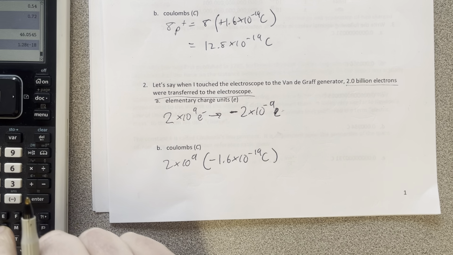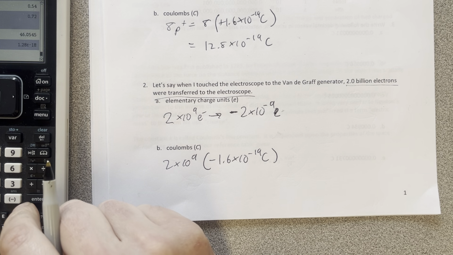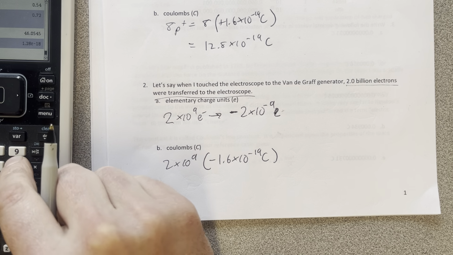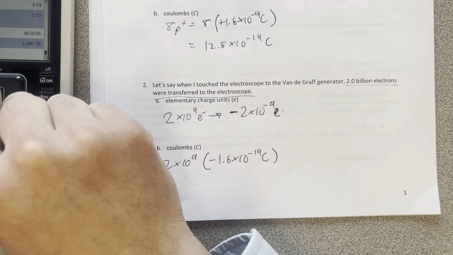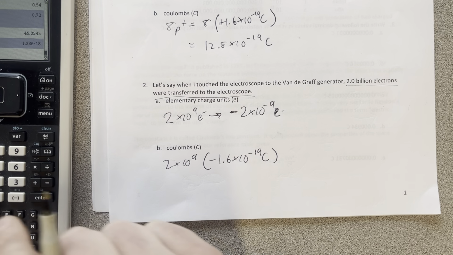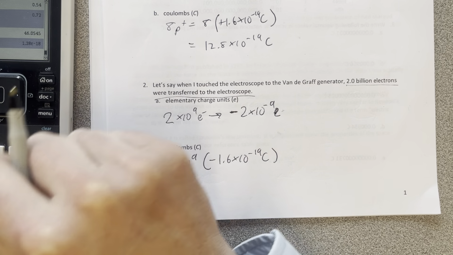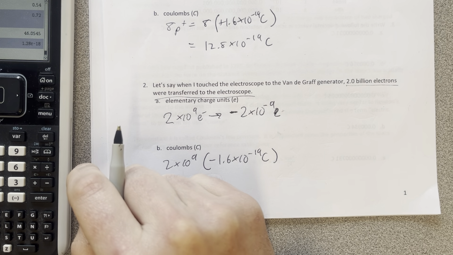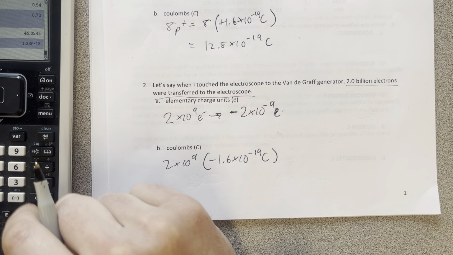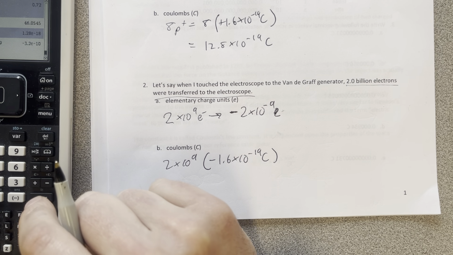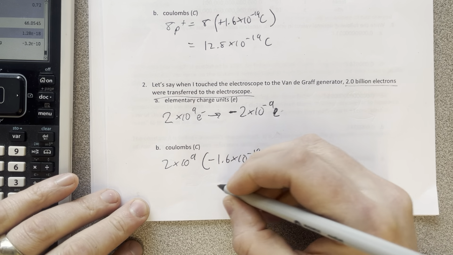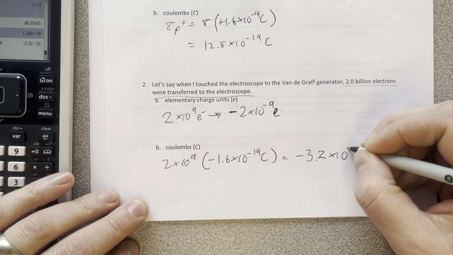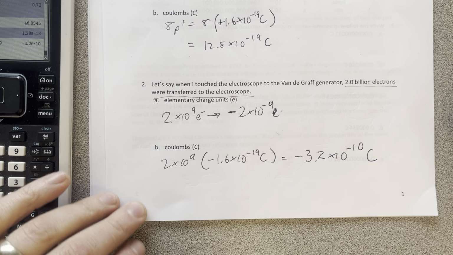So we've got 2 double E button 9 times negative 1.6 double E button negative 19 is negative 3.2 times 10 to the negative 10th coulombs.